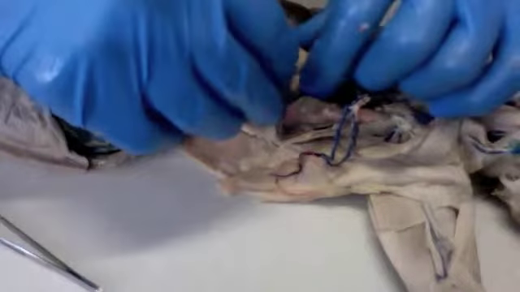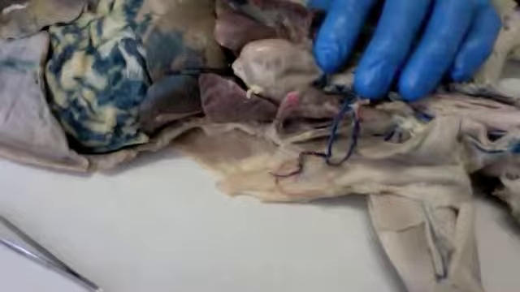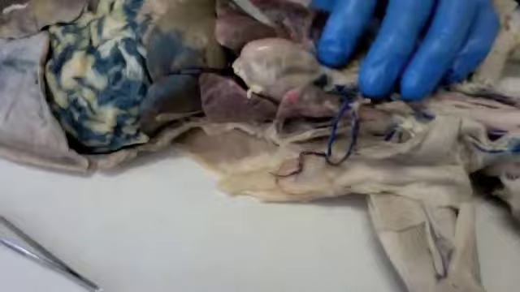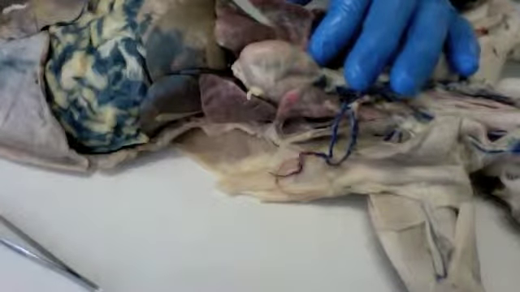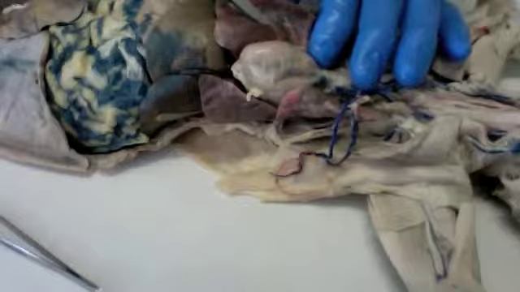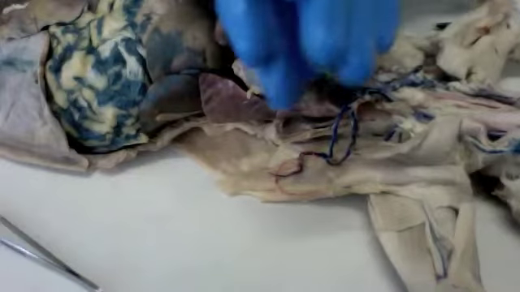We also have the parietal layer. It lines the internal surface of the fibrous pericardium. The parietal layer is right below the fibrous pericardium. It's almost like attached to it. It runs down along and then goes over the top of the myocardium.